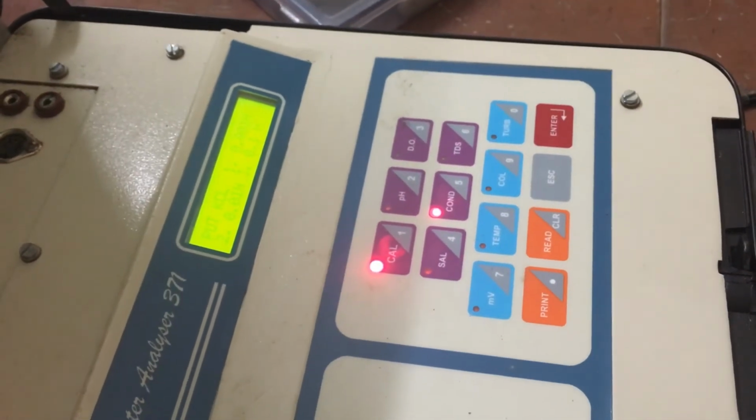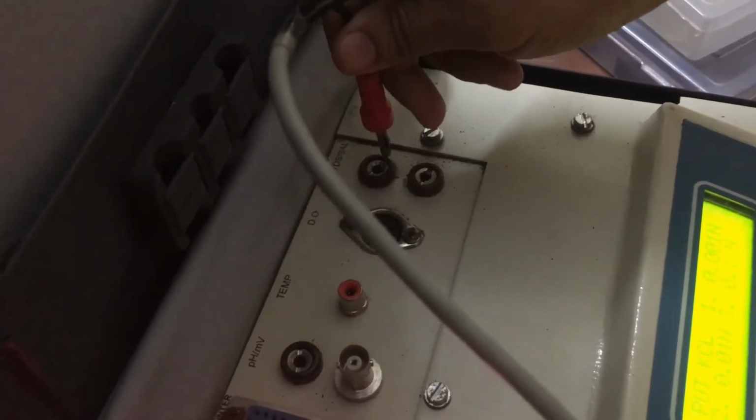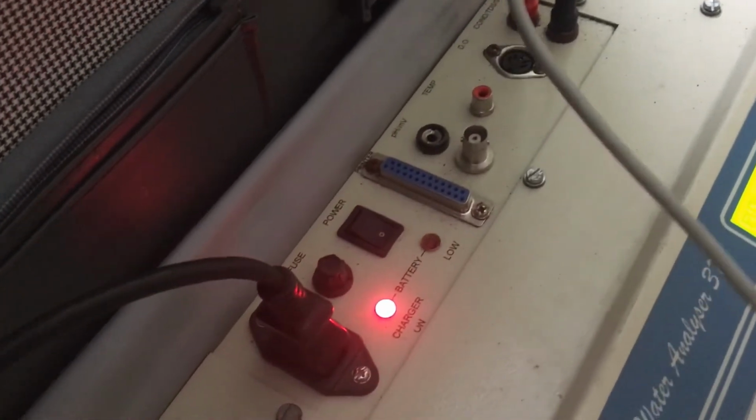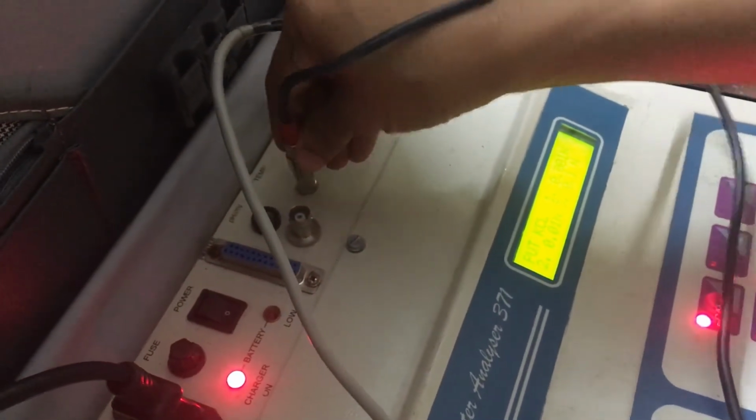Okay, on pressing it will display to put the standard KCL. Before that we need to connect the probe for conductivity and the probe for temperature. Before that I am going to show you the probe that we are using to test the conductivity. This one we are using. So I am going to attach the probe for temperature.